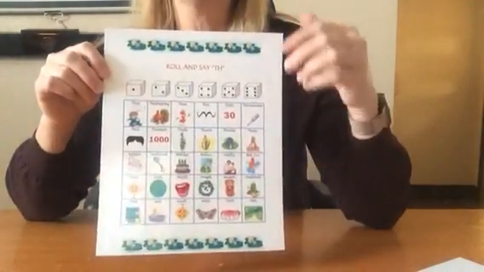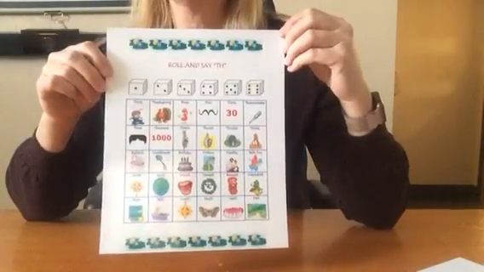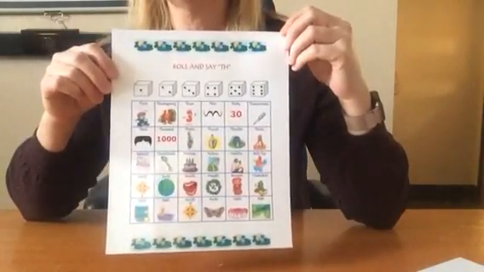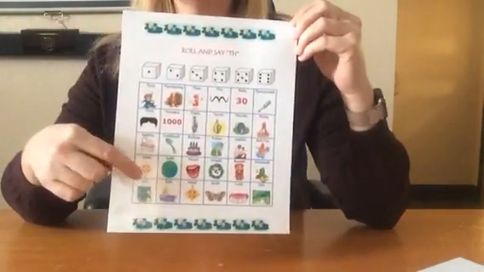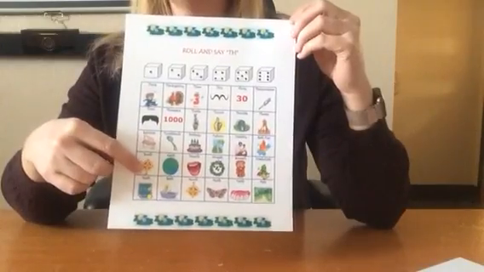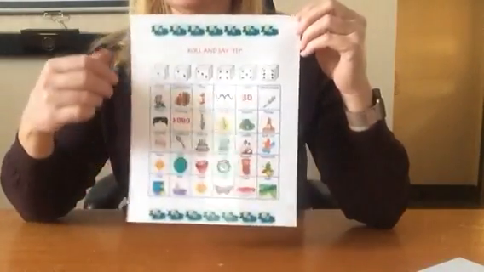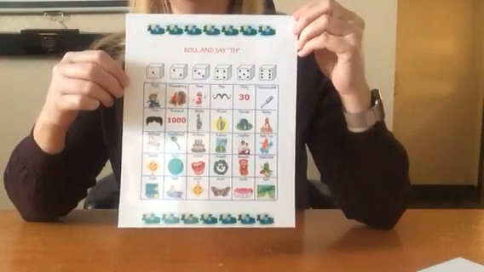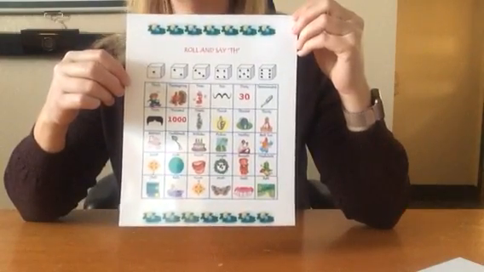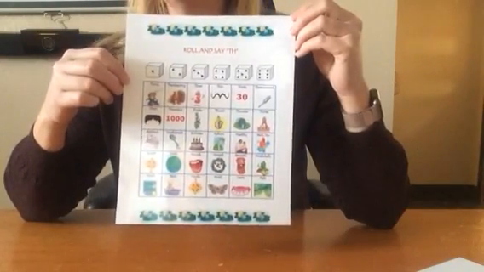And once they're at that level, then you can have the child start making up their own sentences about the target picture. So whatever picture they land on, we would say, oh, you landed on south. I wonder what we could say about south. And sometimes the children will need you to say something as a guide, and then that'll kind of spark some ideas from them.